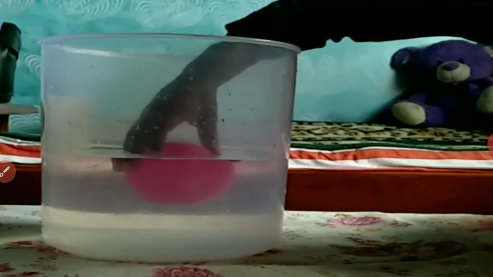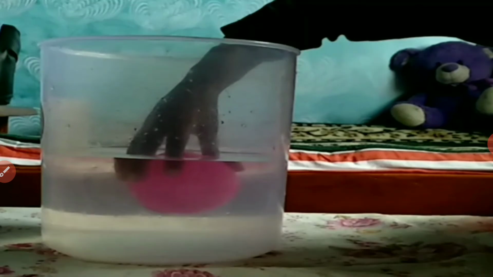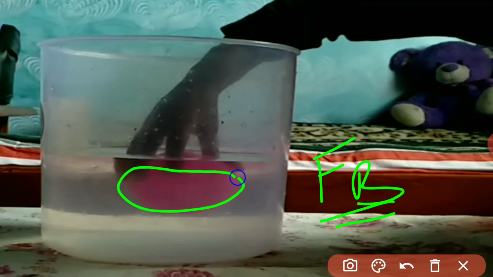Now as the ball is being pushed more and more below the surface of water, the value of the upthrust increases. So under this condition, my FB is still there, but this time the value of FB is more than the previous value because the submerged portion is more. This much portion is submerged, and you can see some force is being applied to keep the ball under the water.